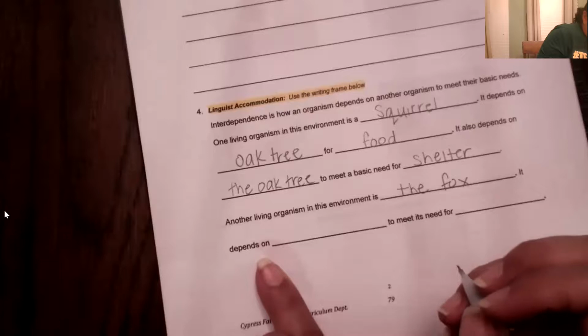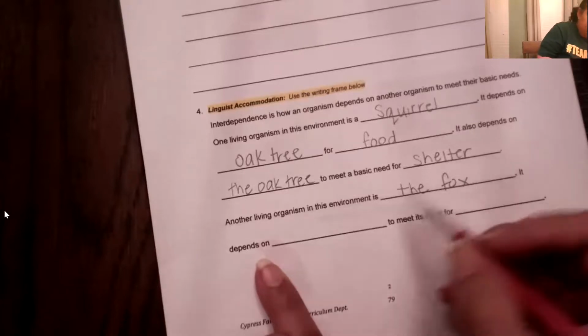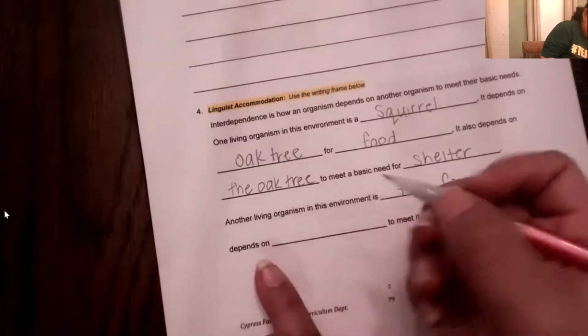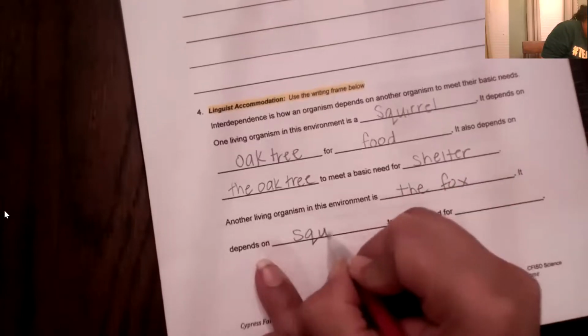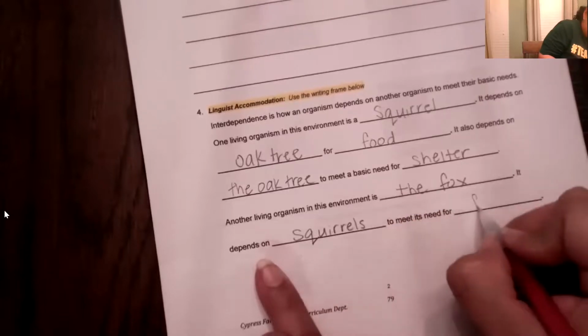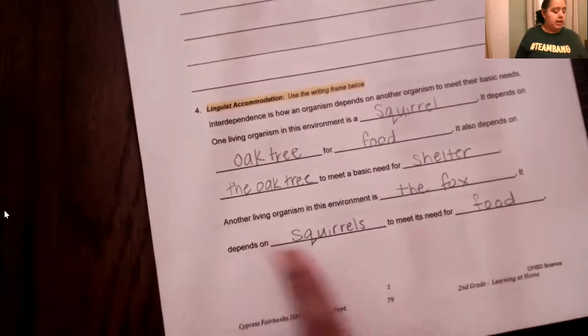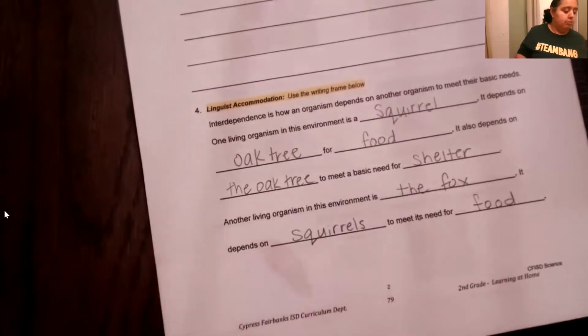Well, I think the squirrels might be a tasty option. What do you think? The fox depends on squirrels to meet its need for food. We can also say it depends on plants to meet its need of safety, right? It can hide to try to get its food.